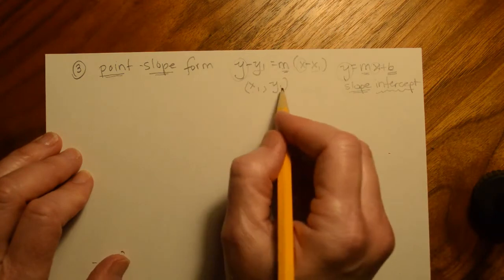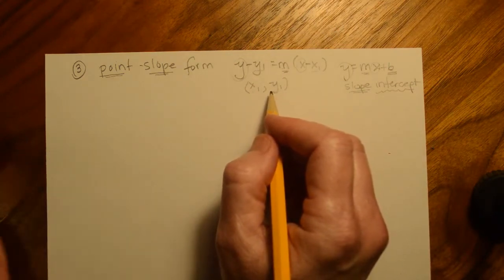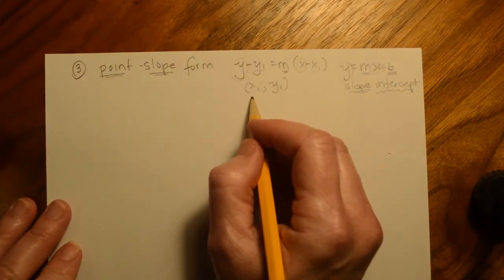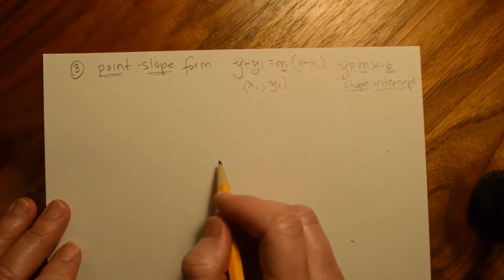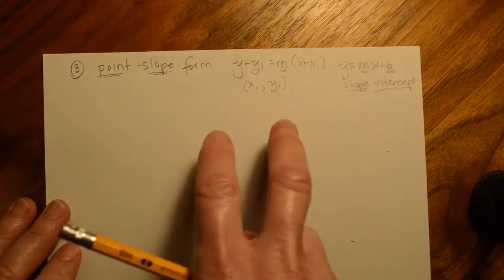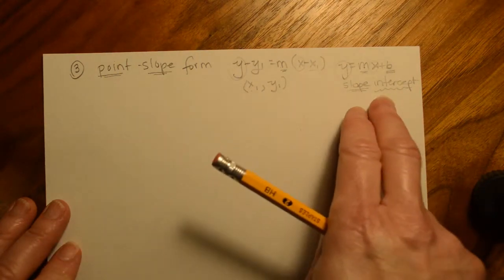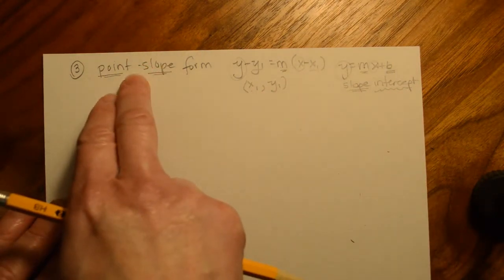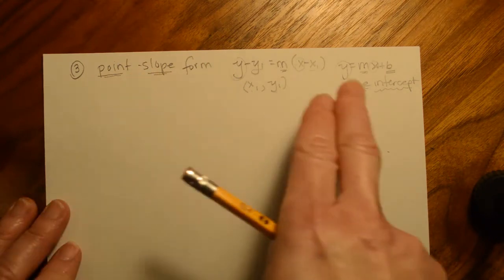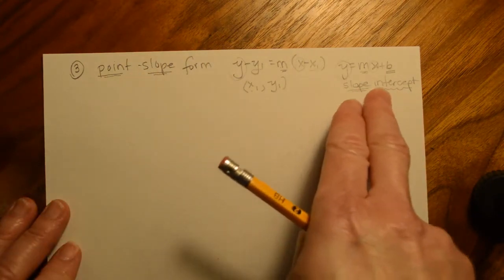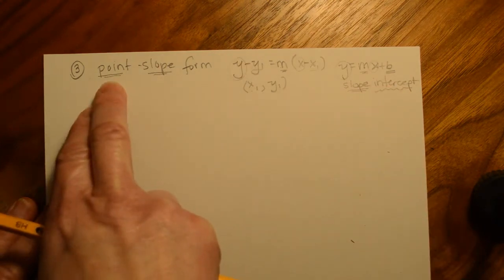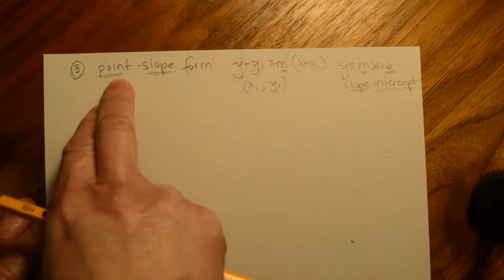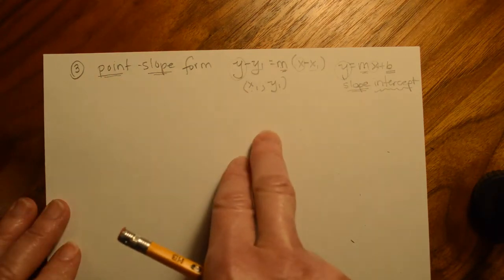So this would be some random point like 7, 3 or -1/2, -2 or something. That is the main difference as to when we would use slope-intercept form and when we would use point slope form. If we're writing equations, we're going to use this one if we know the y-intercept, and this one if we don't know the y-intercept, if we just know some random point, right?